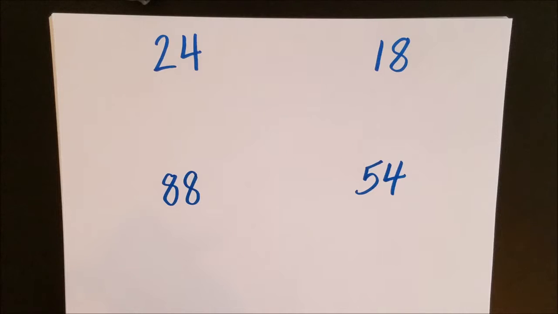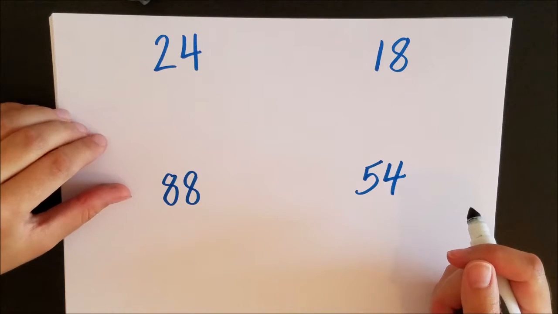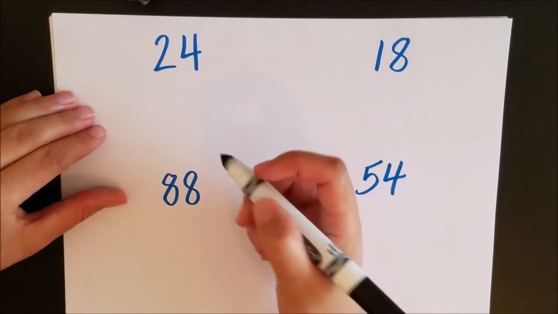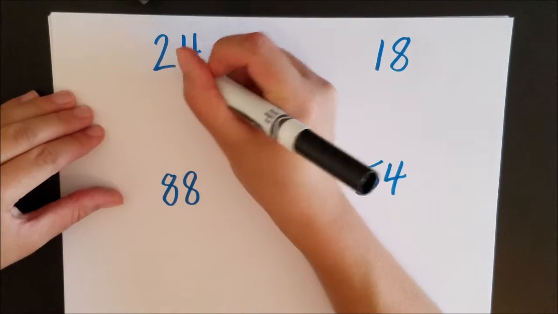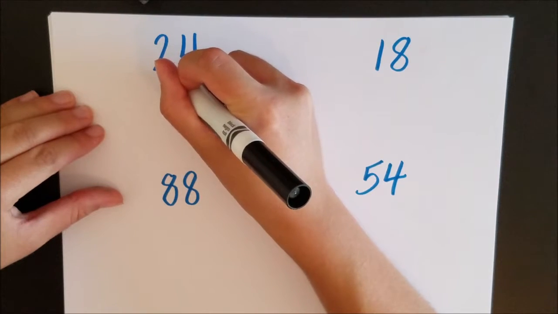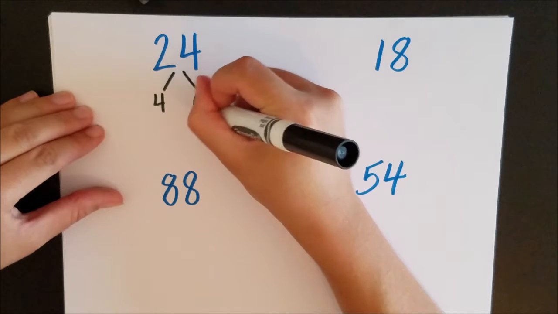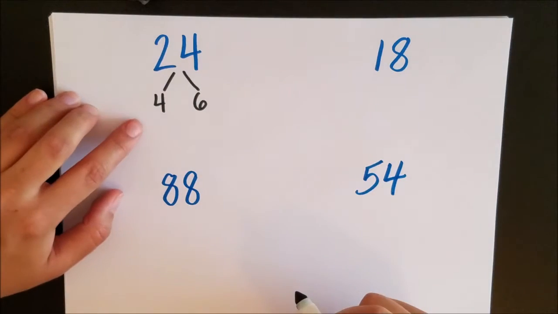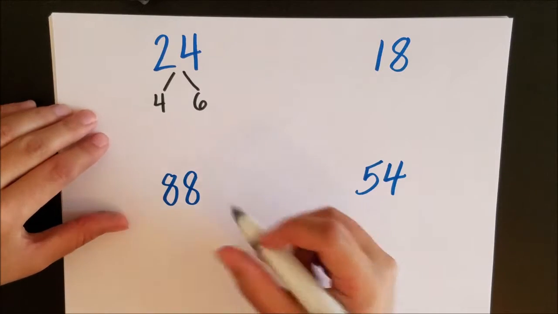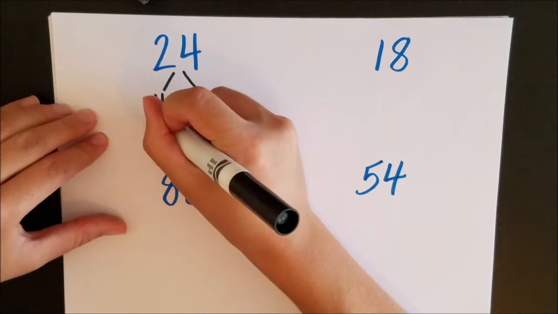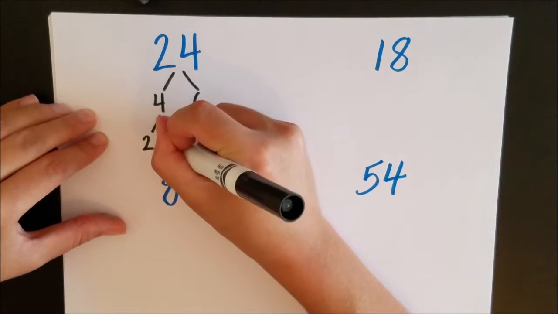So first I'm going to pick any factors for 24. It doesn't matter what you start with. I'm going to do 4 times 6. Now I still don't have prime numbers, so I want to keep going, and I can still factor further. So I'm going to take my 4, and I'm going to break it into 2 times 2.